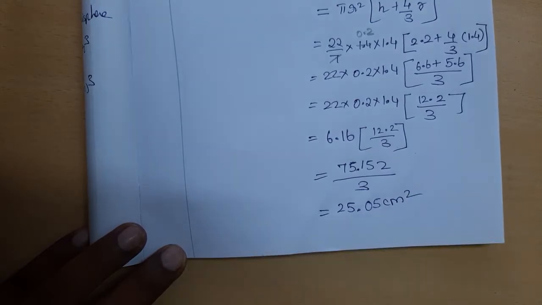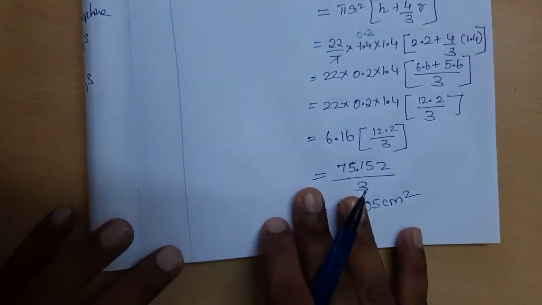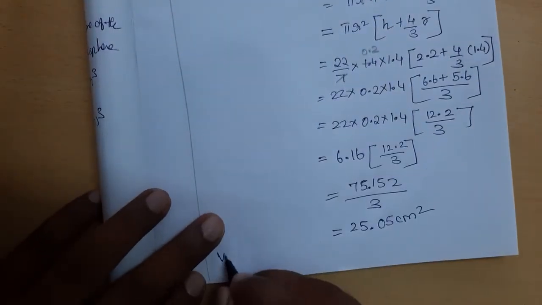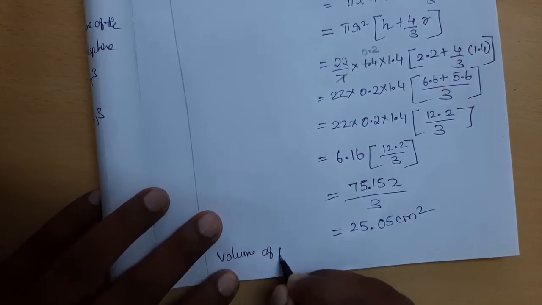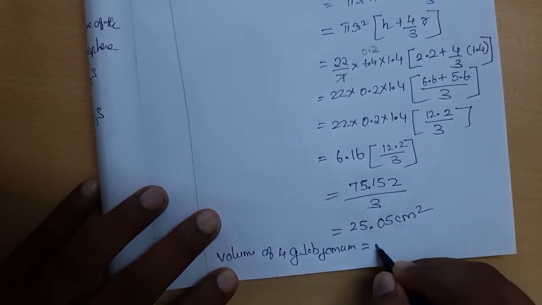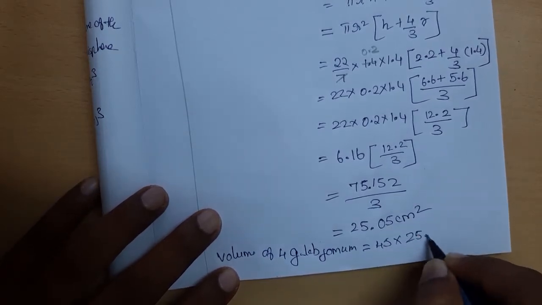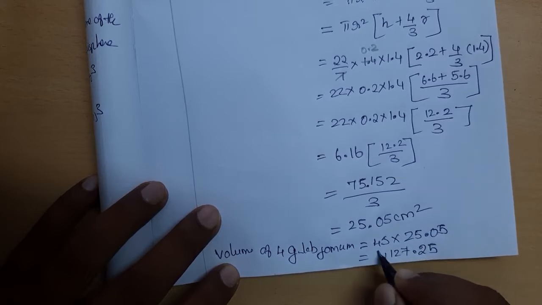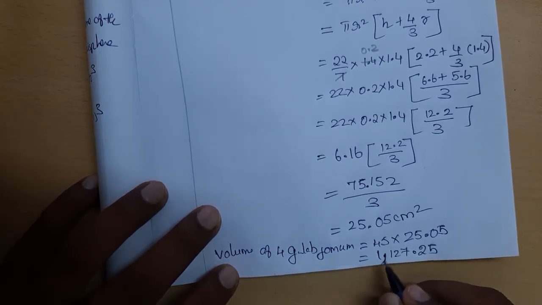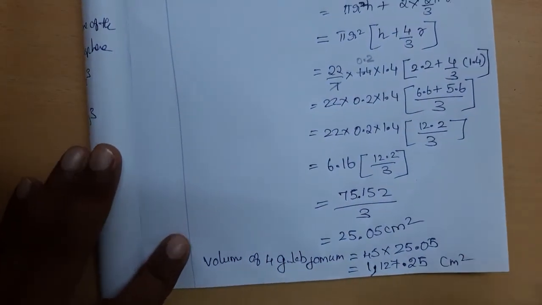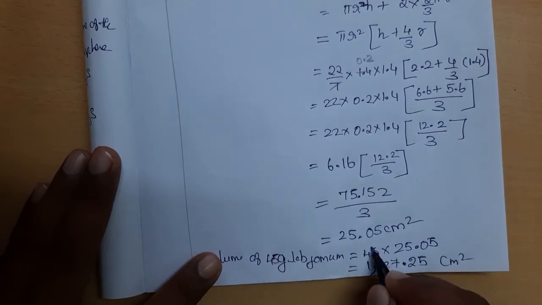So this is for each gulab jamun. So we need to find for how much? 45. Okay, volume of 45 gulab jamun is equal to 45 into 25.05, which we will get as 1,127.25 centimeter cube. So this much is the volume of the 45 gulab jamun, right?